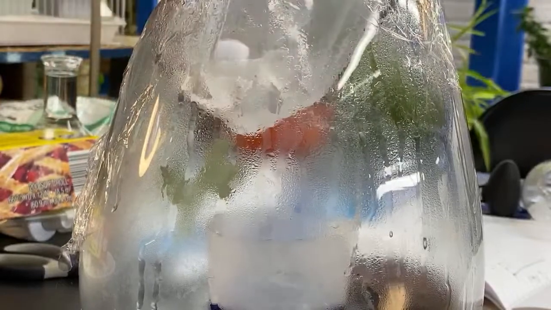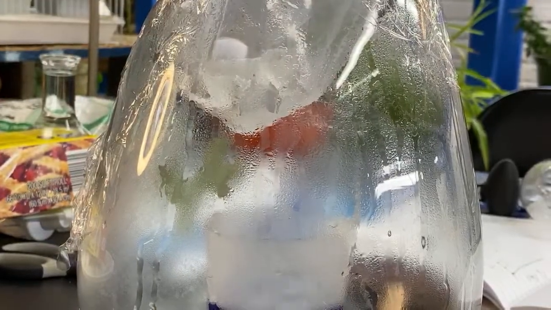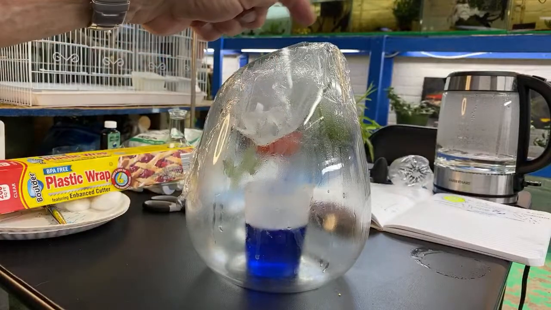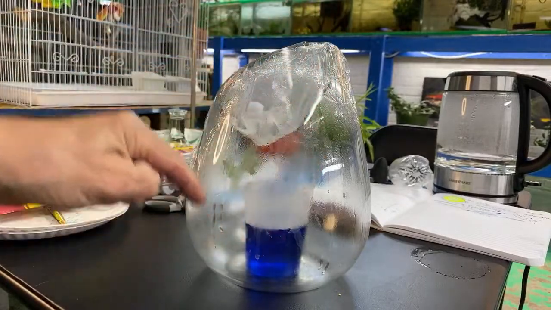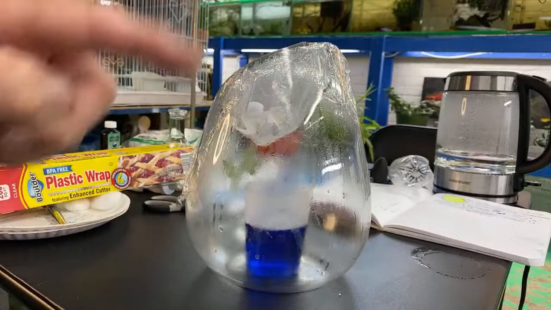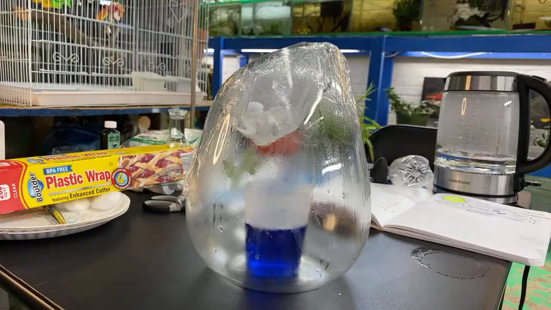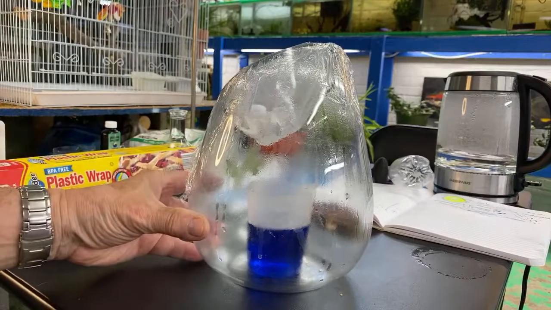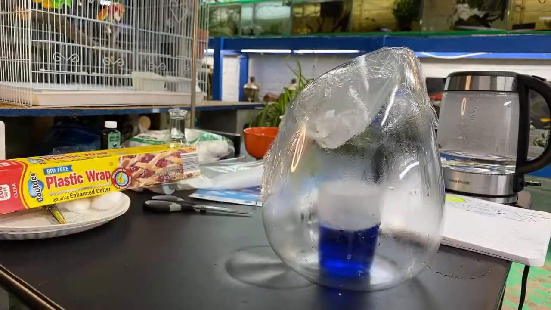Let's look around and see. Wow. I'm transporting water from the blue, coming up, hitting the cold, condensation, going back down. We got our own little water cycle going on right here. That's cool. Very cool. I'm going to move this off to the side because we're going to do one more project. I'm going to let that go. We'll come revisit that here in just a second.